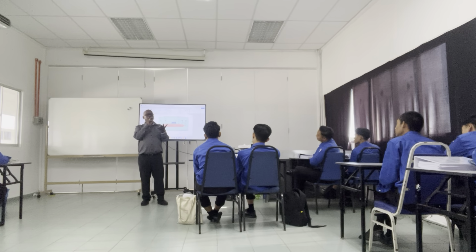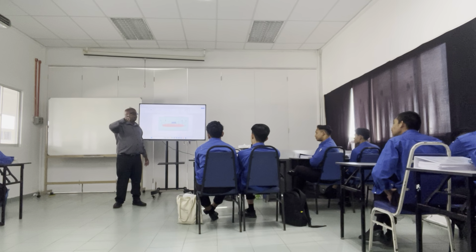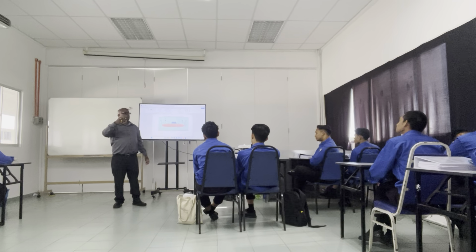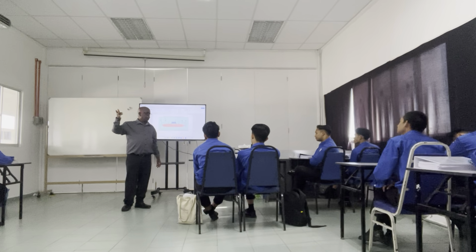Because we captain, let's say we go to a new port, we don't know the area. Of course, from the chart you can see, but the movement of the vessels, only the local pilot will know. So he will instruct the captain to bring the vessel inside.